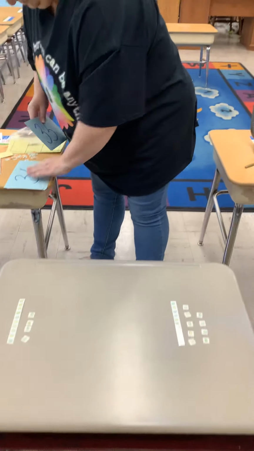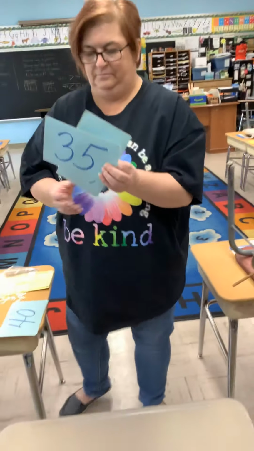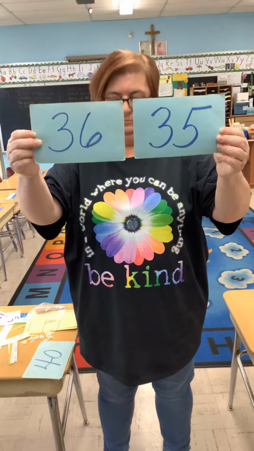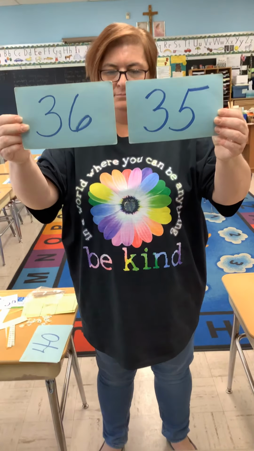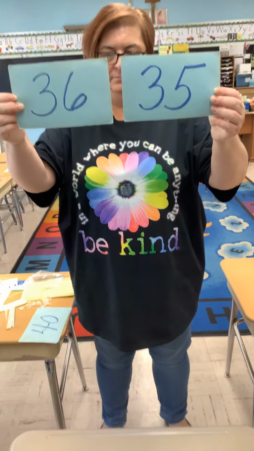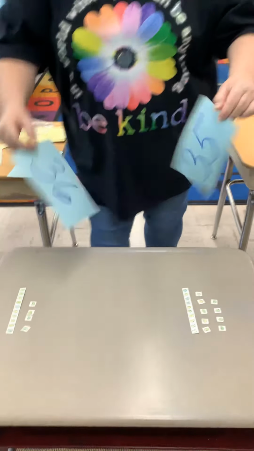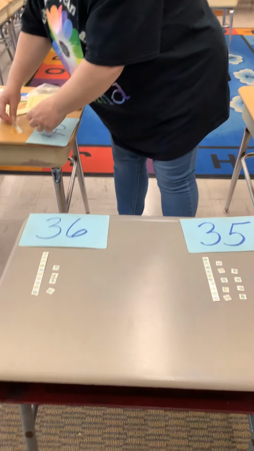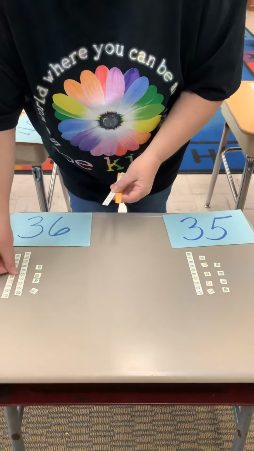So she's going to show you two numbers. She's showing a 36 and a 35. Once again, look how they both have the same number of 10s. So now she's going to make it. And maybe you're saying, nope, I don't have to make it because I already know. But let's do it anyway.